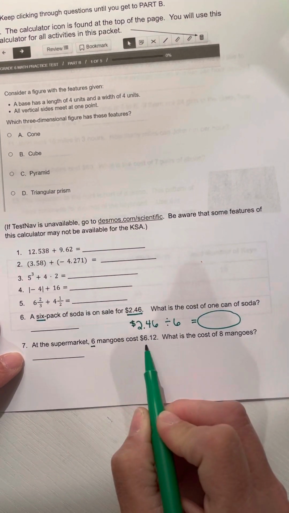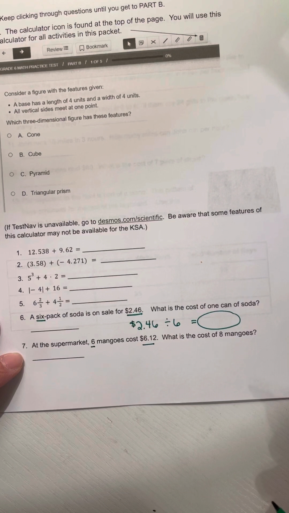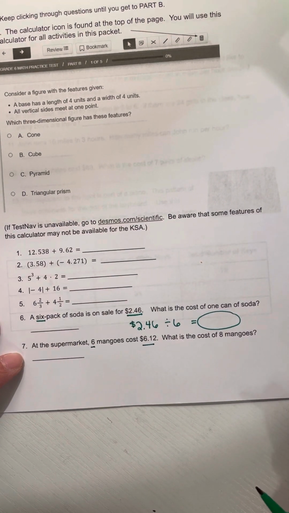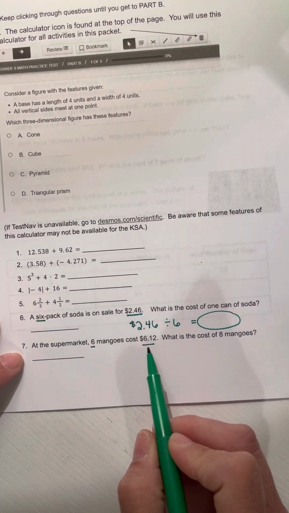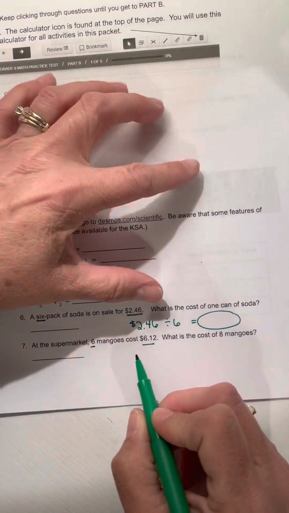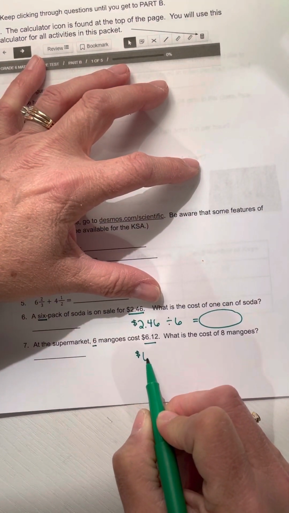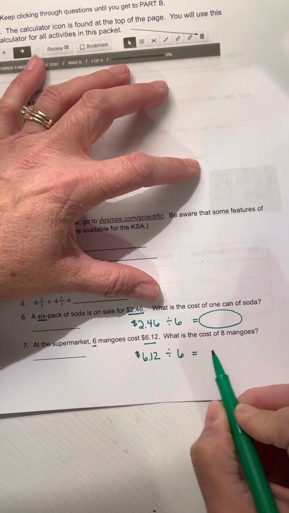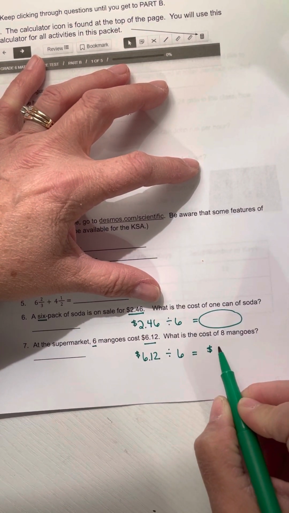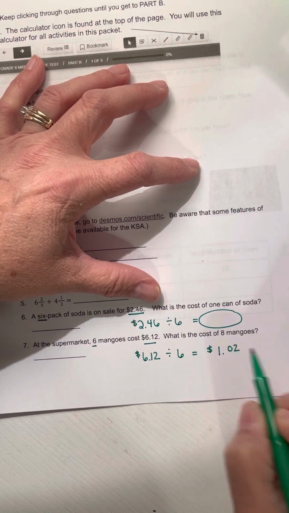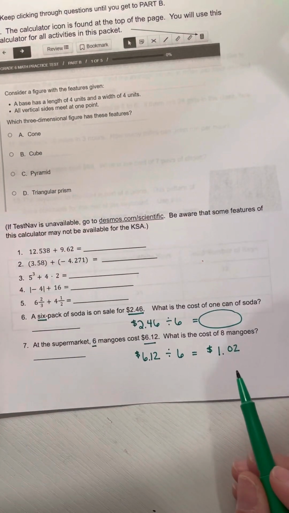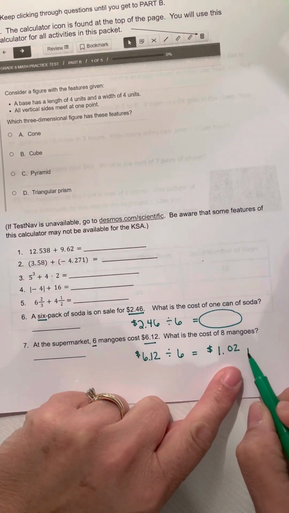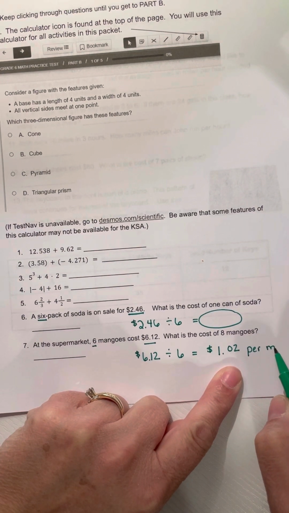Number 7, at the supermarket, 6 mangoes cost $6.12. Once again, there's my two numbers I can compare. What is the cost of 8 mangoes? So first you have to find your unit rate. So that would be dollars divided by mangoes. And you get the cost per mango, which I can do that one in my head. It's $1.02. Okay, this is the cost of 1 mango. So I'm going to put per mango. Per means for 1.